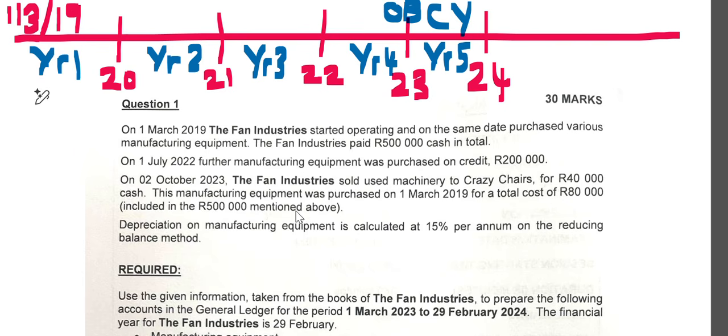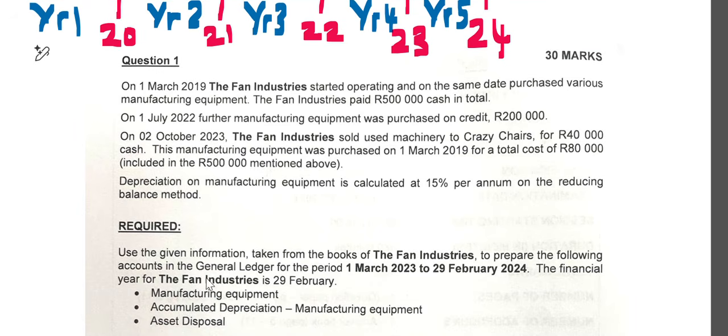So let's have a look at what we need to do. Use the given information taken from the books of the fan industries to prepare the following accounts in the general ledger for the period 1st of March 2023 to the 29th of February 2024.